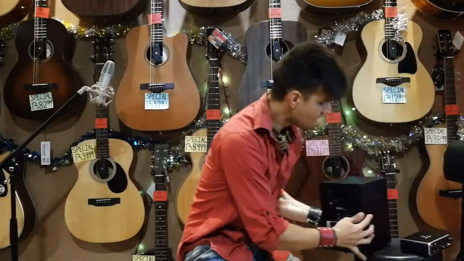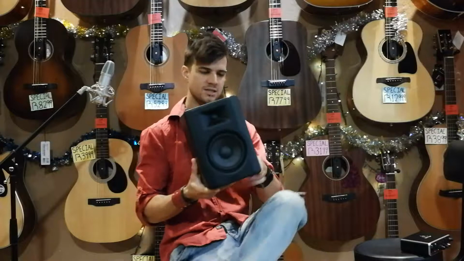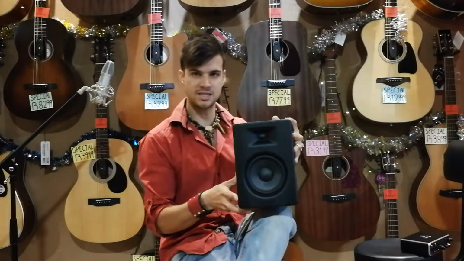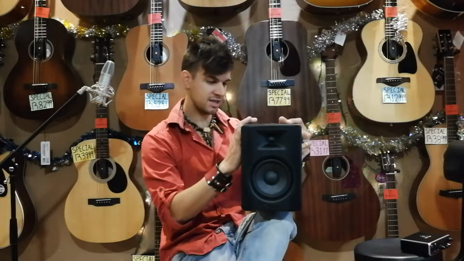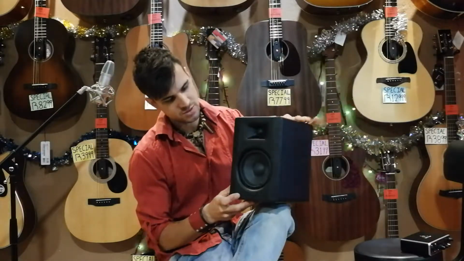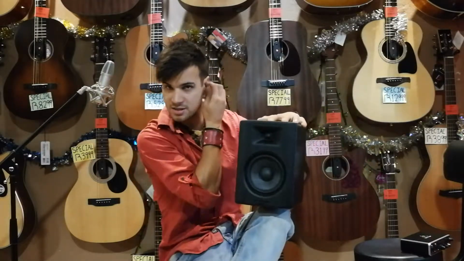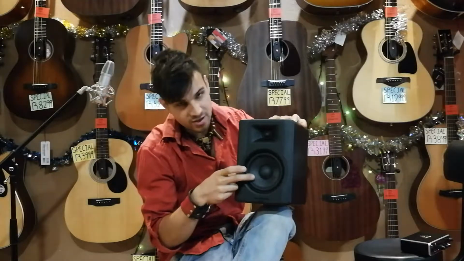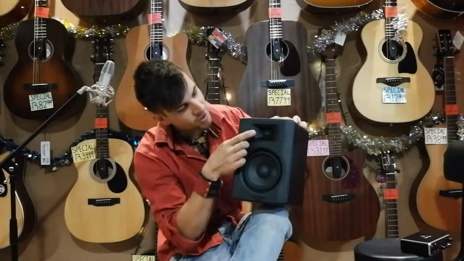So studio monitors, besides being tip ring sleeve balanced and having XLR inputs, the other cool feature about them is, for those who are paying attention, what is that? And what is that?